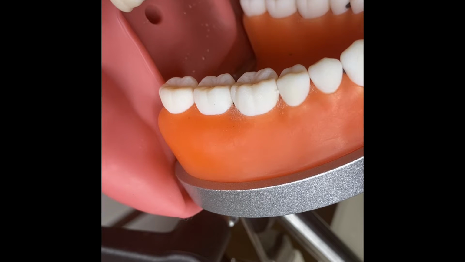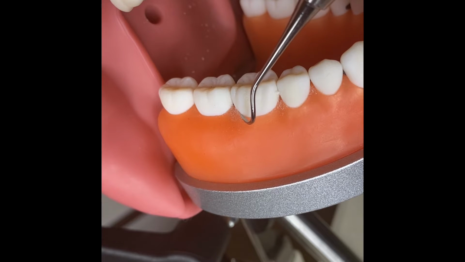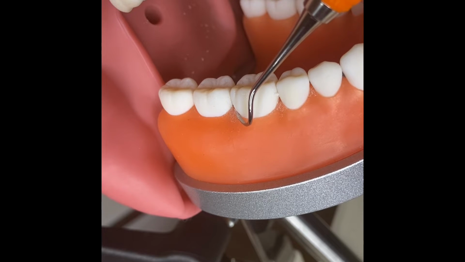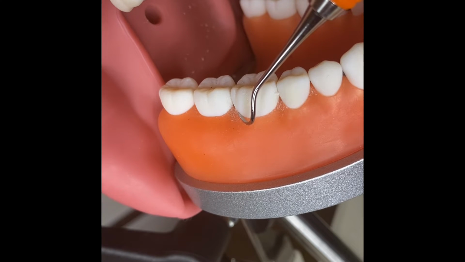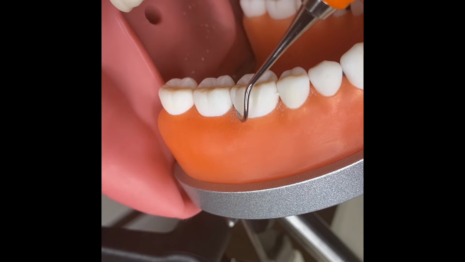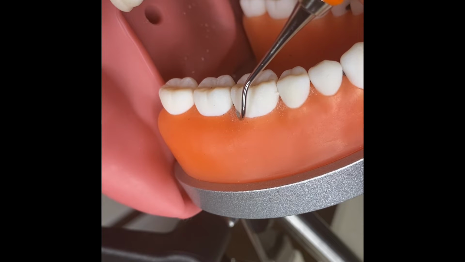So I'm starting at the distal line angle at a 45-degree angle positioning. I'm starting side to side, side to side, pivot, roll, side to side, pivot, roll, up, down, down.